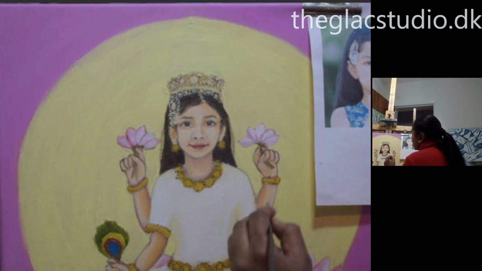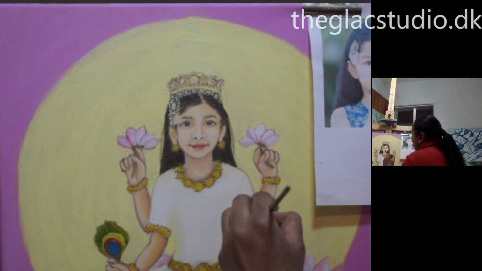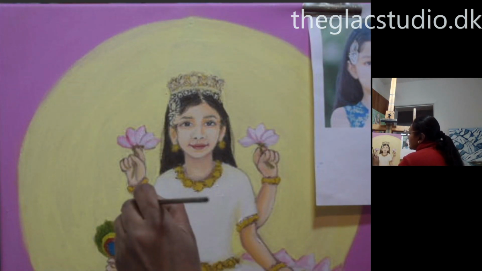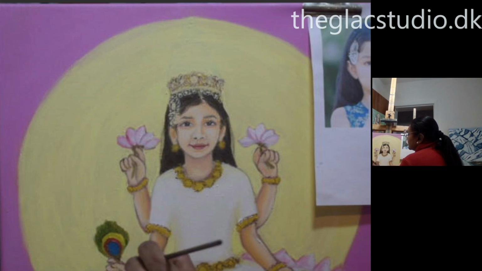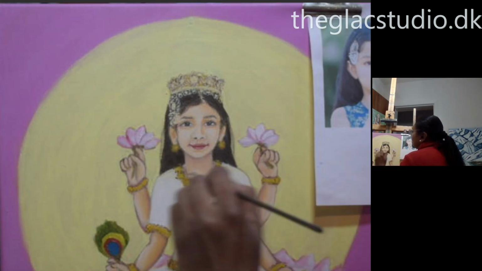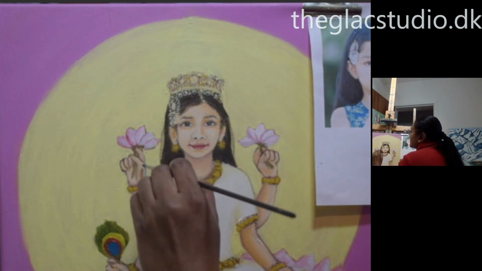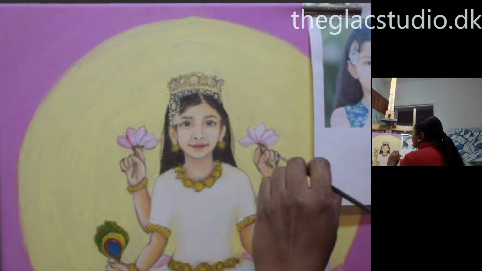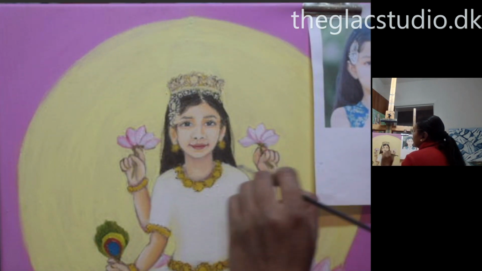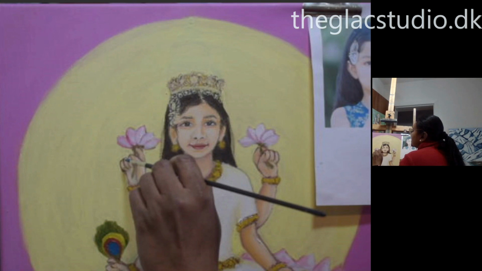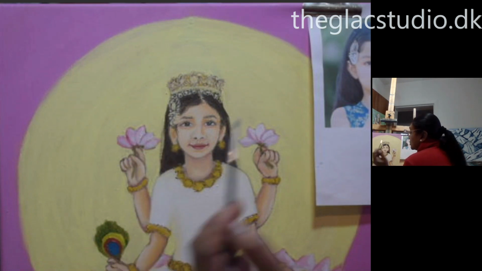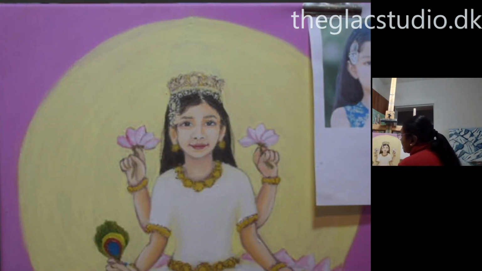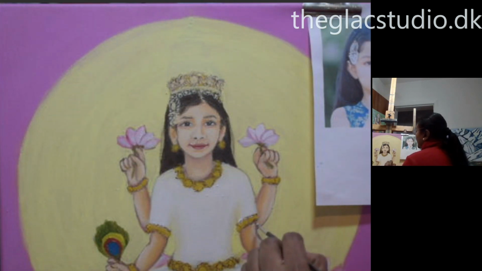One stroke to the, adding a simple stroke here. And to the hands as well, in the sections where you want to show some light falling. I'm just playing with this white. I took a tiny bit of it in the tip of my brush, and that is it. That's it. Yeah.